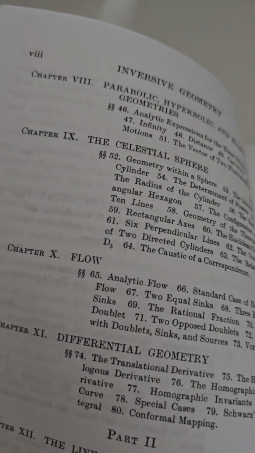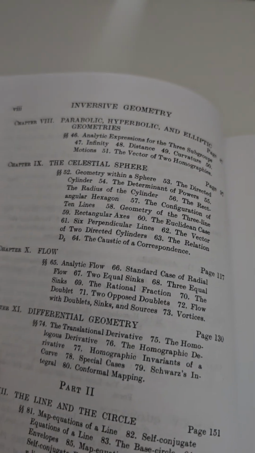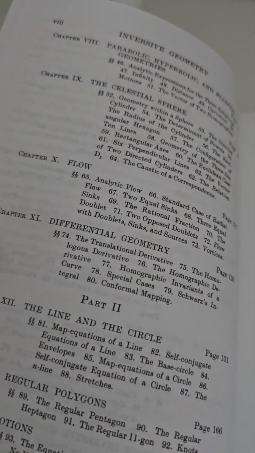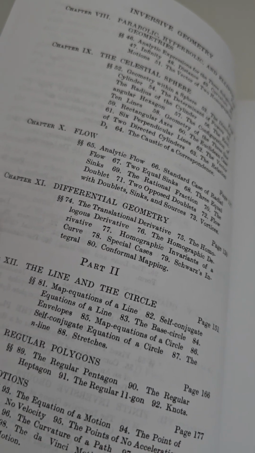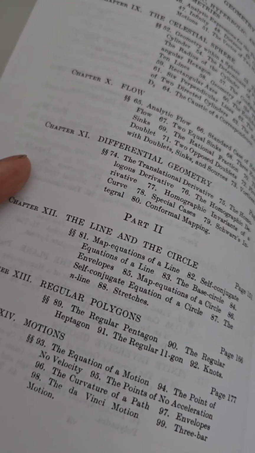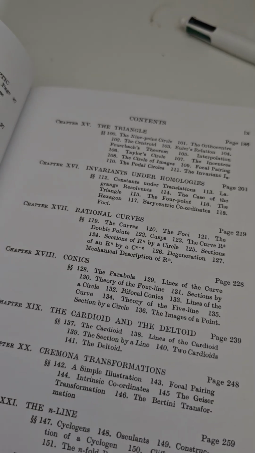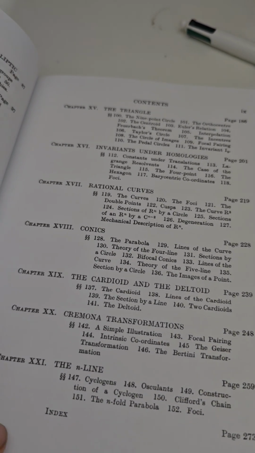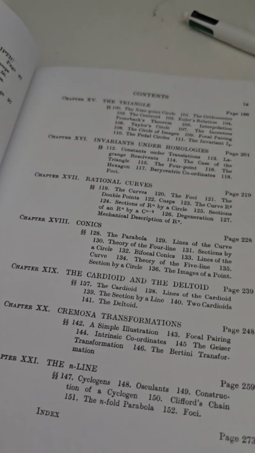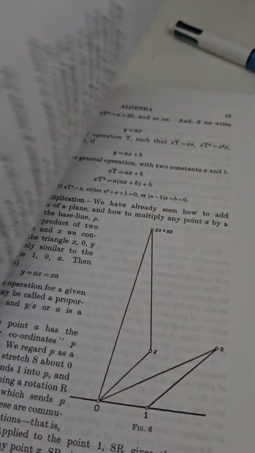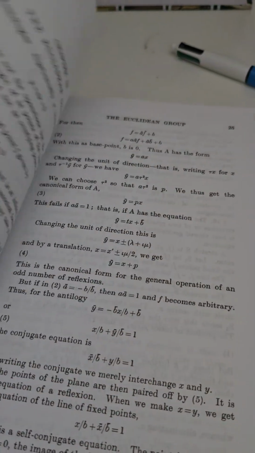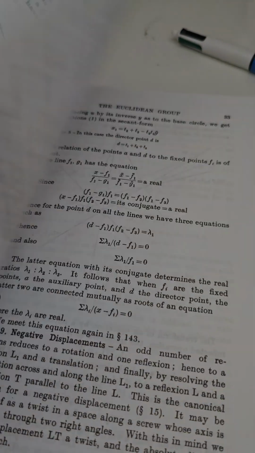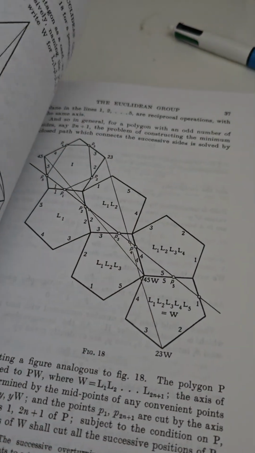Then it goes on to parabolic, hyperbolic, and elliptic geometries, celestial sphere, flow, differential geometry, line and circle, regular polytopes, motion, triangle, invariant Sonor homologies, rational curves, conics, cardioid and the deltoid, Cremona transformations, the n-line, and that's basically it.